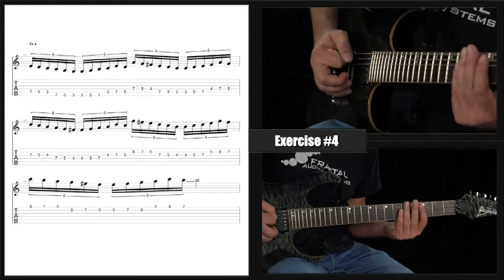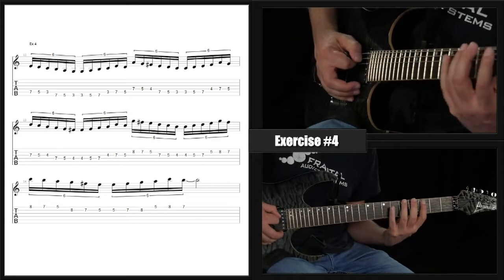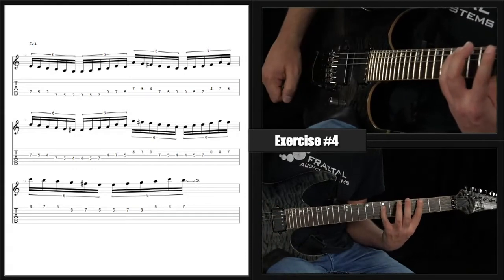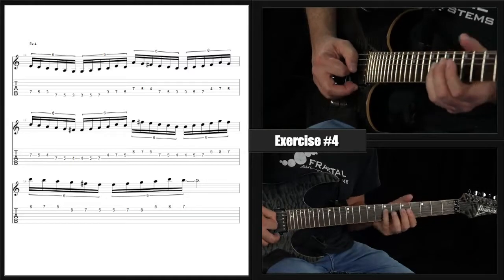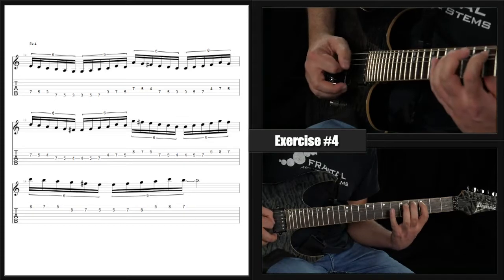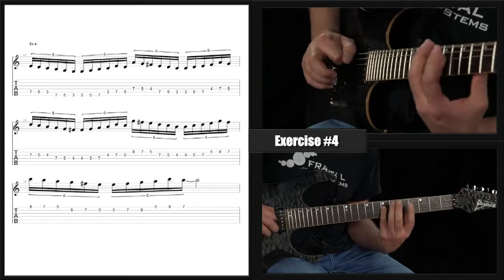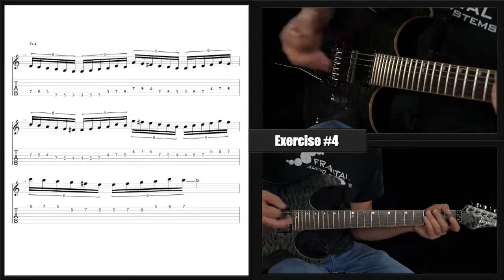So we don't want to do that. And to fix that problem, instead of having 3, 5, 7, 7 again, we have 3, 7, 5, and now we can reach that pinky here on the 4th string, 7th fret, and that would mean that we have index, pinky, ring, pinky, instead of index, ring, pinky, pinky. So that's the sequence.